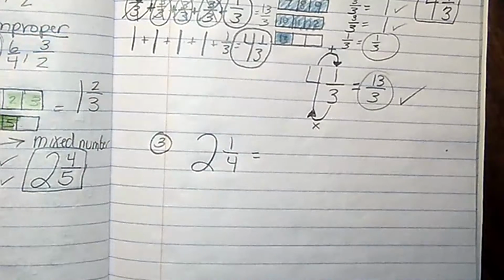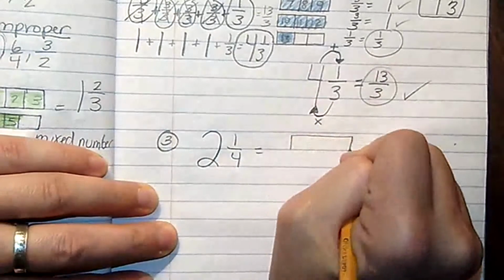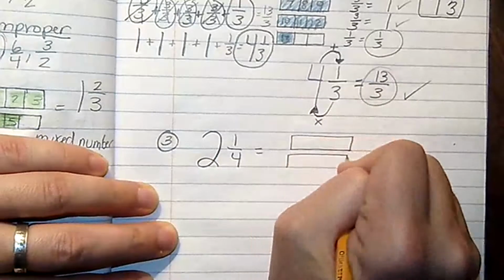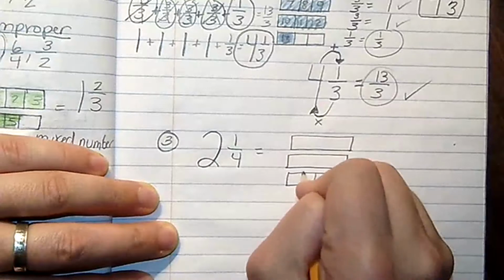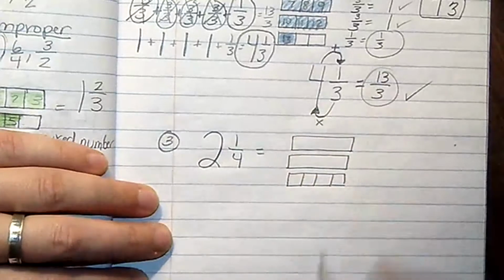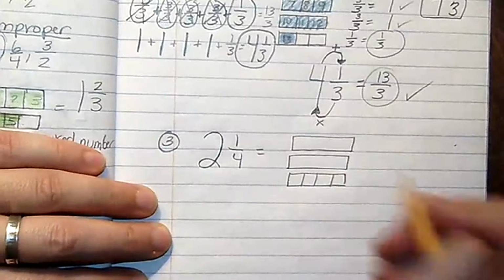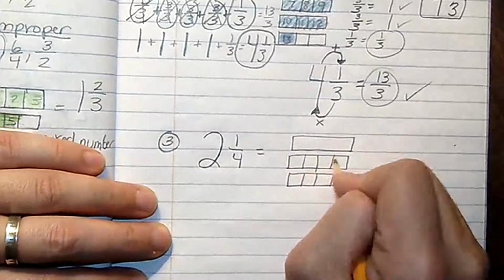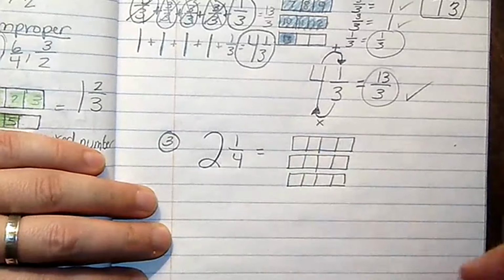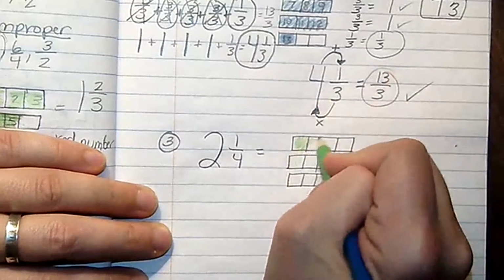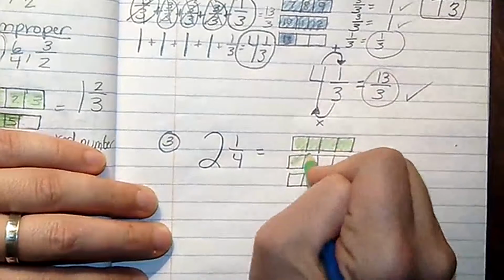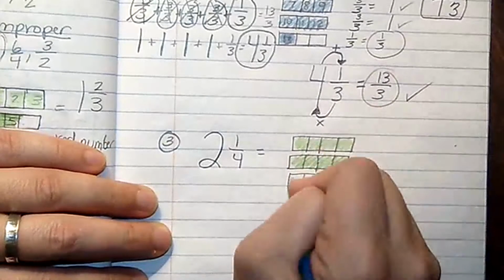So I'm going to start by drawing my pictures like I always do. It's said to draw 2 wholes and 1/4 of another one. Well, I can do that. 2 whole chocolate bars and 1/4 of another one. Now, if I split this one into fourths, I have to split all the other ones into fourths, right? Because fractions like to be fair. Now I'm going to color in 2 wholes. And 1/4 of this one.